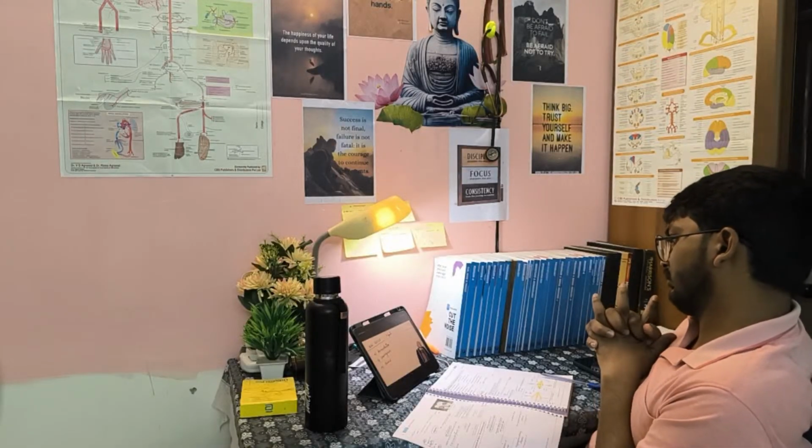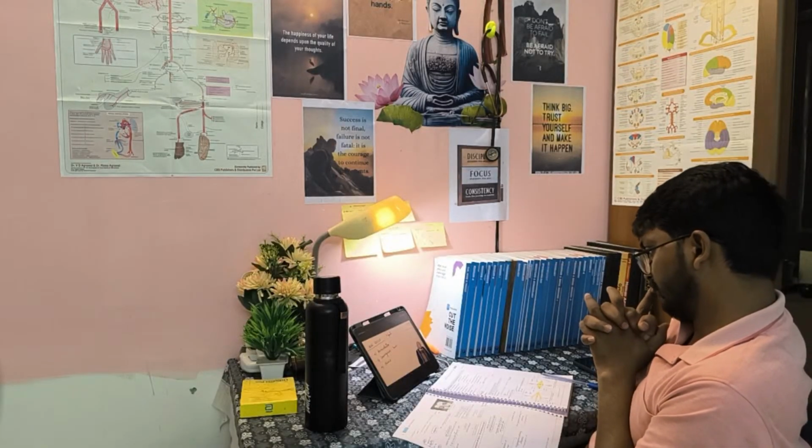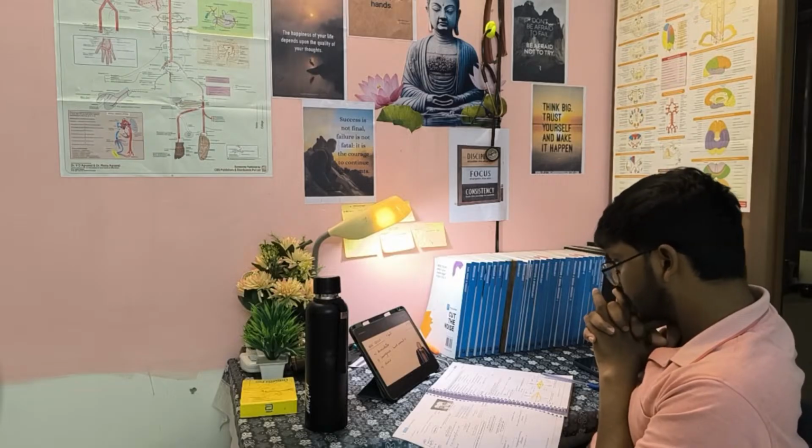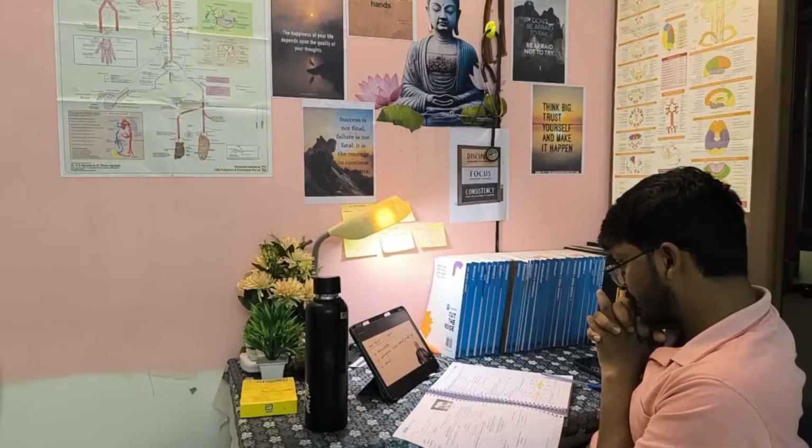What is convergence? I'm just writing for you here. Inward movement of both eyes. Alright, so these are the three parts of near reflex, and out of these three parts, the most important word is accommodation, and that is what we are aiming to understand and study.